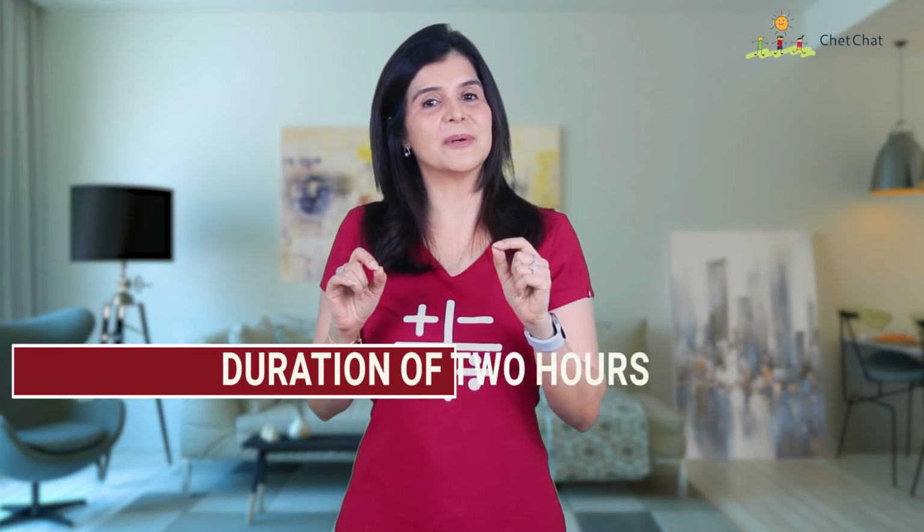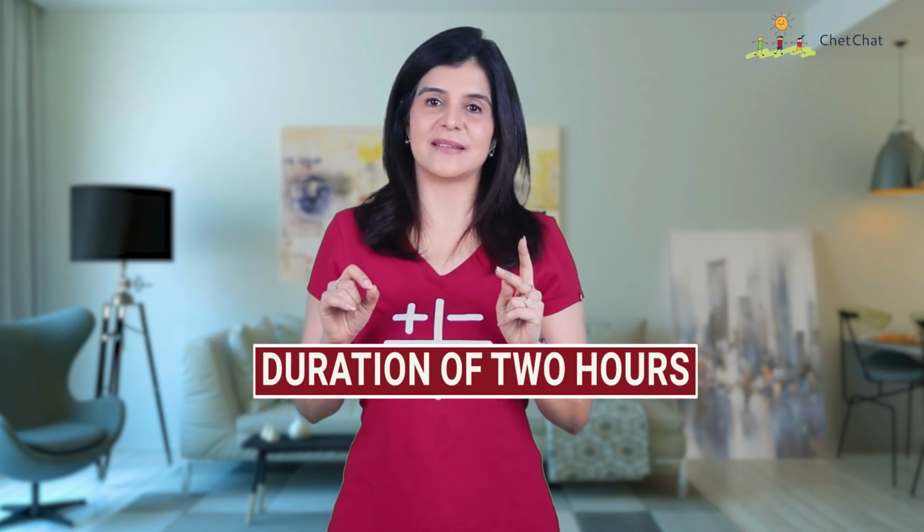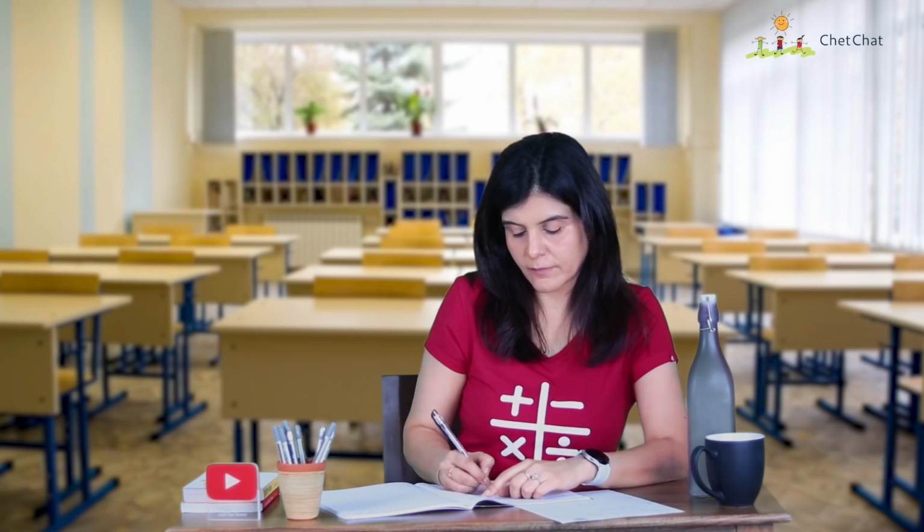Now, suppose the paper is for a duration of 2 hours. Take out a clear slot of 2 hours of time where you know you will not be disturbed. Sit in a quiet spot with a glass of water and all the required stationery and attempt the paper in exactly the same way you would attempt the final exam paper.